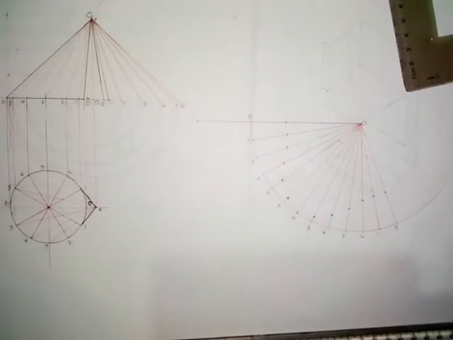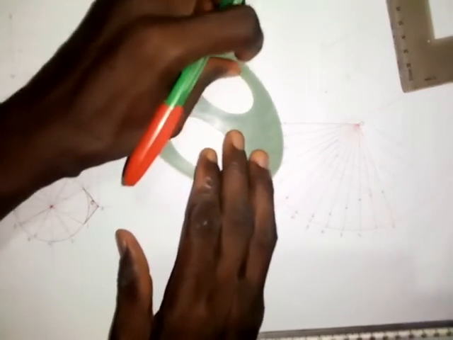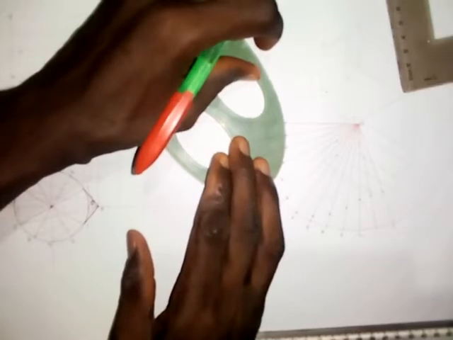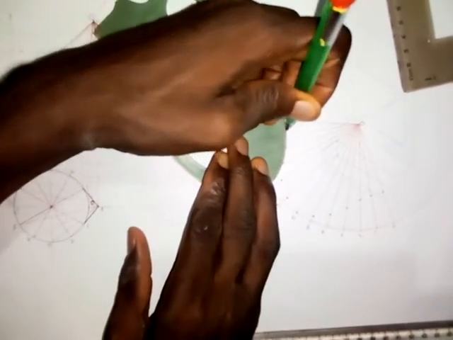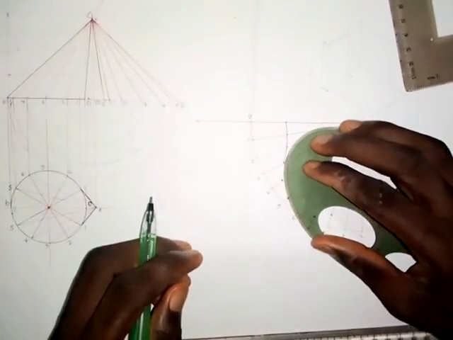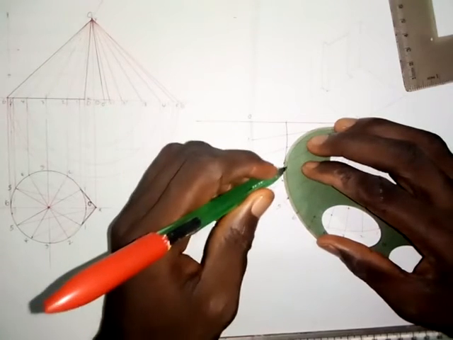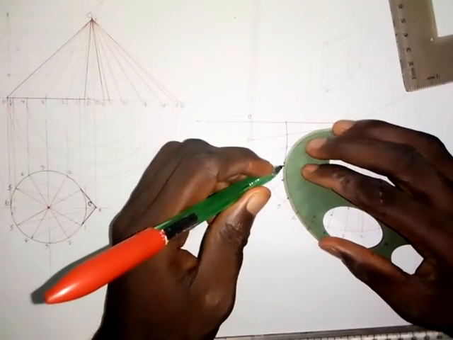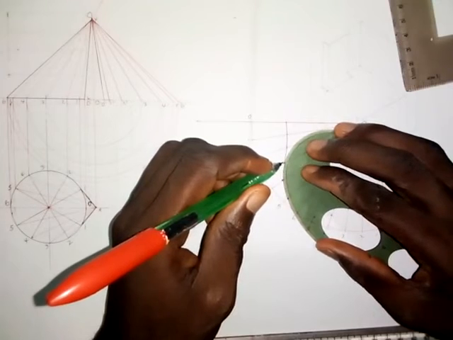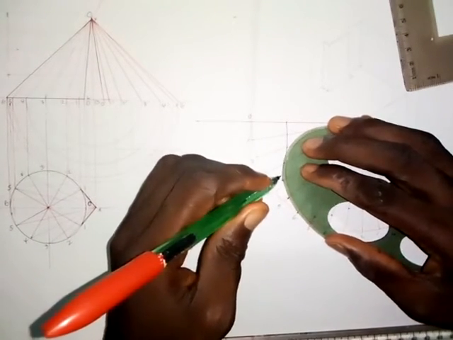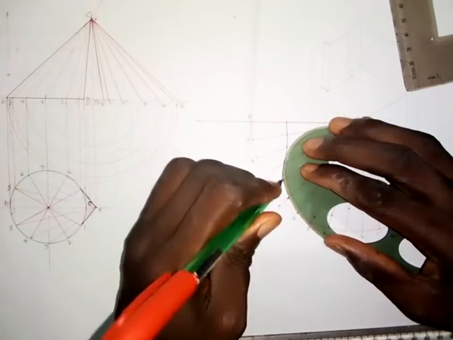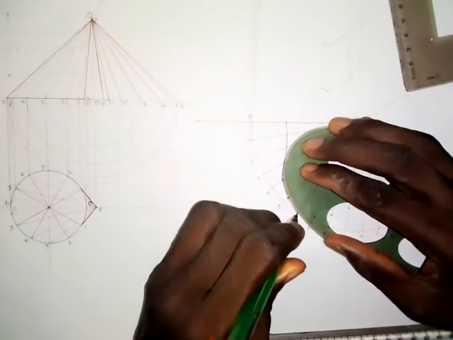So we are going to join all this together with the use of a French curve. So I'm connecting this together using my French curve. So this will go like this. So you have it like this. Then, looking at this, make sure you set it so that you have a smooth curve. So this goes like this, and so with this I can join this together like this.